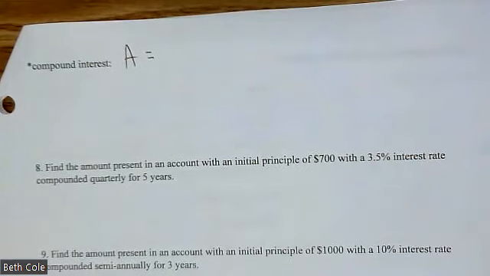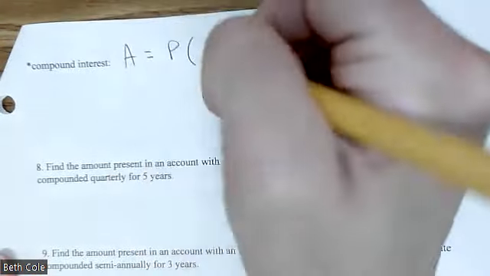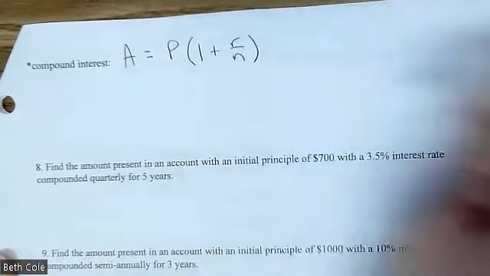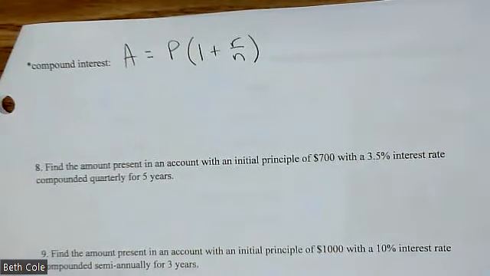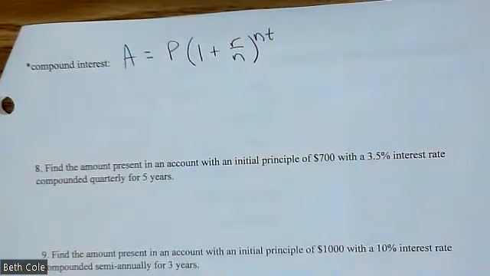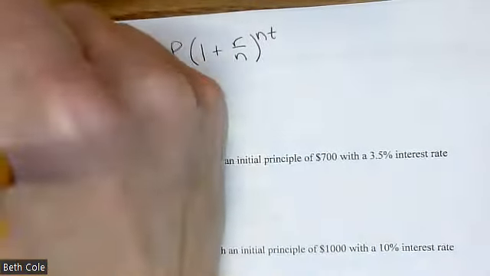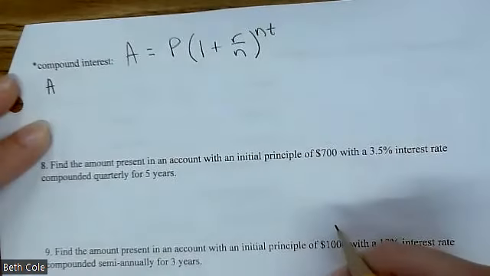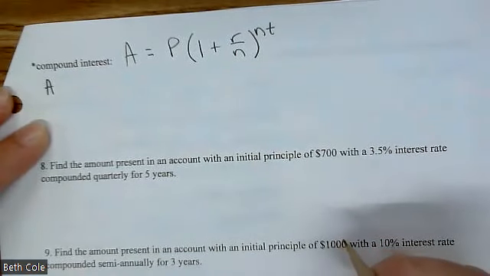So it is A equals, it's going to look like the alphabet threw up on your paper, P parenthesis 1 plus R over N to the power NT. I'm going to tell you what all those letters mean. Capitalizing versus lowercase is sort of up to you. Yeah, that's an NT. And I usually say int to be silly, and that helps everybody remember it.